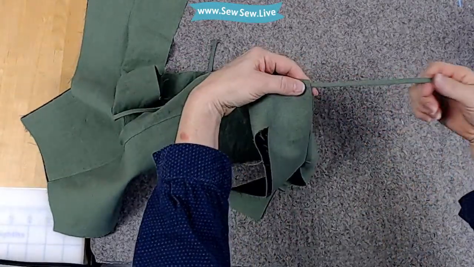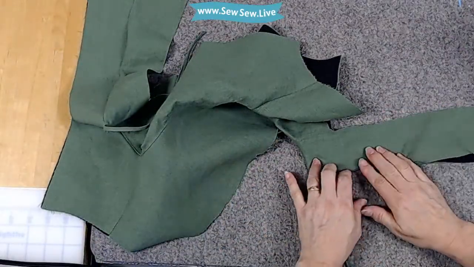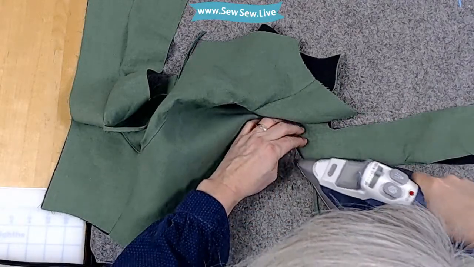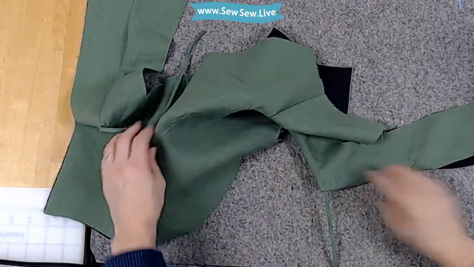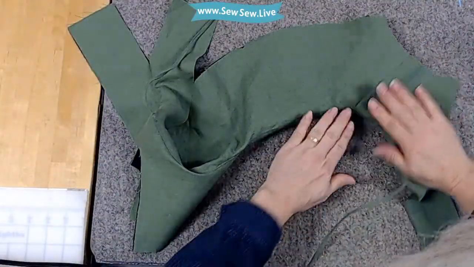Look at that tie. I'm really happy with that. I'm so glad we just did it that way. That was a good call. All right, so let's press our neck here.